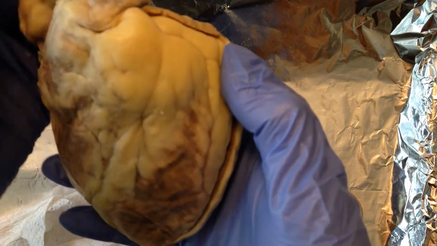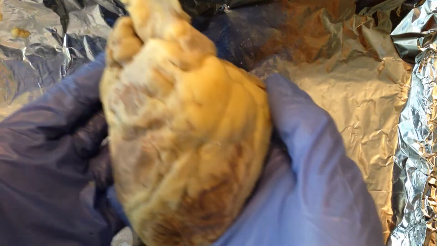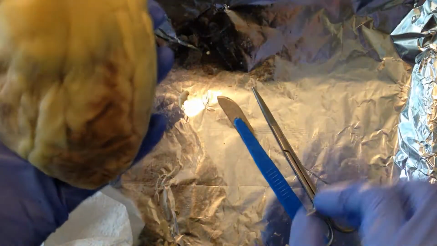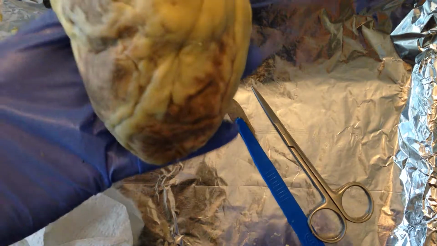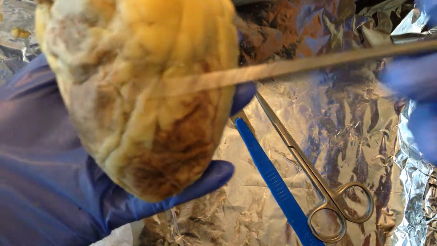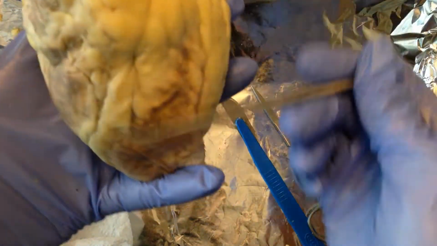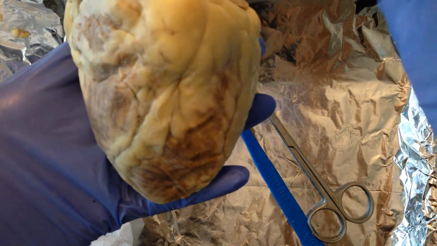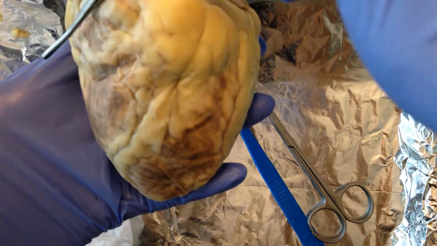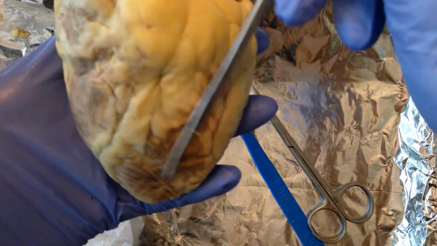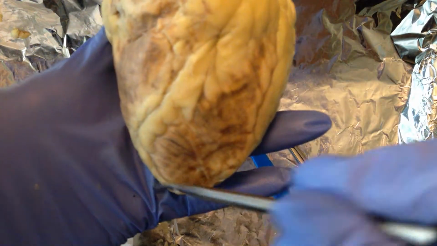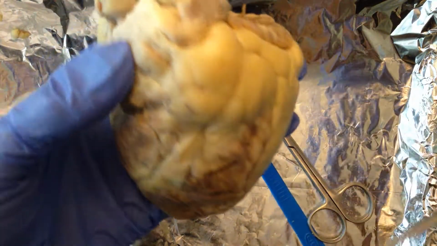So this week we're going to talk about the heart, and in my video I'm going to identify its parts. So without further ado, we're going to examine the heart. And so this is the heart, and there's chambers. Obviously this is the right and the left part. And this is the apex.